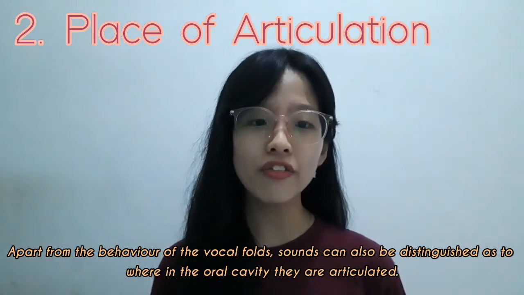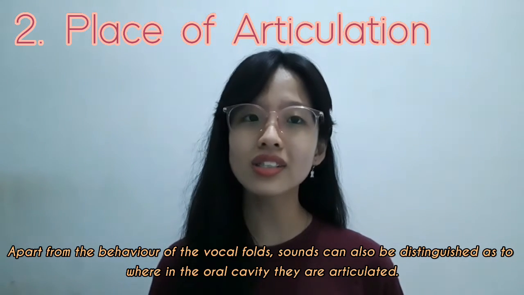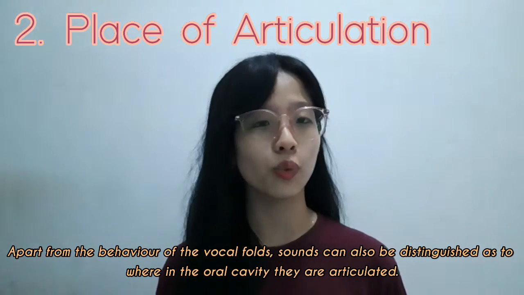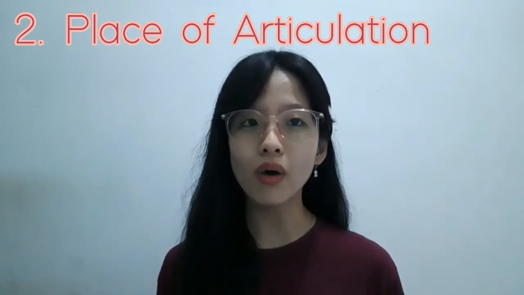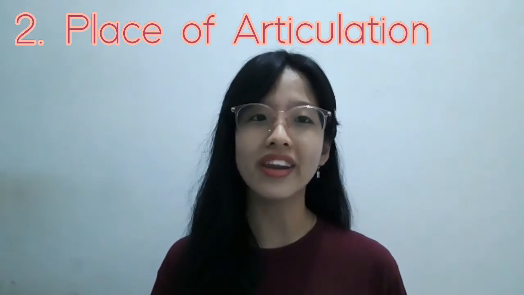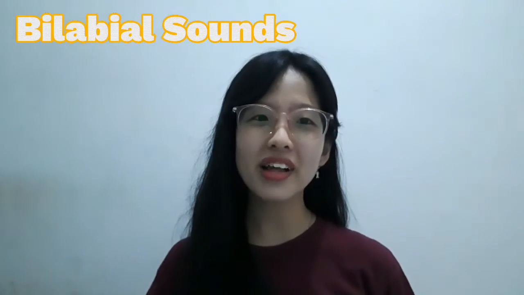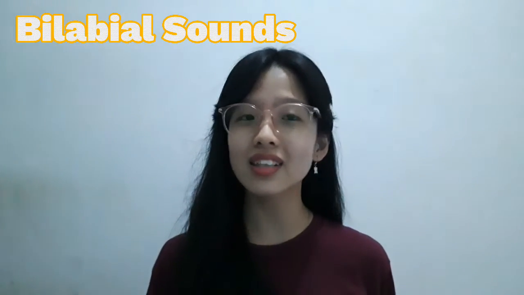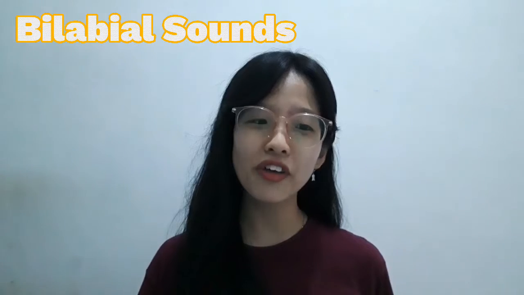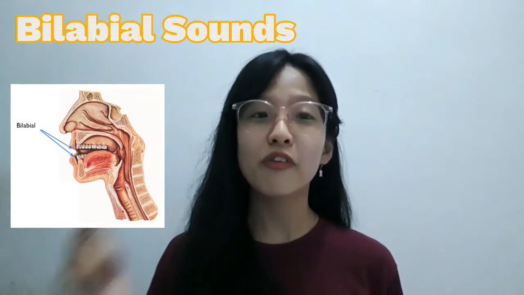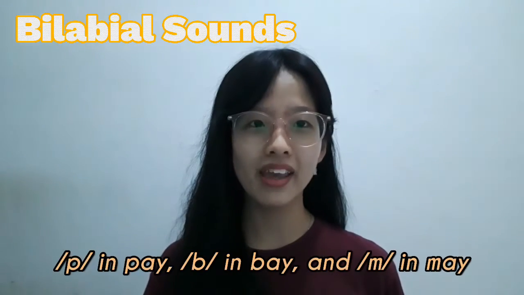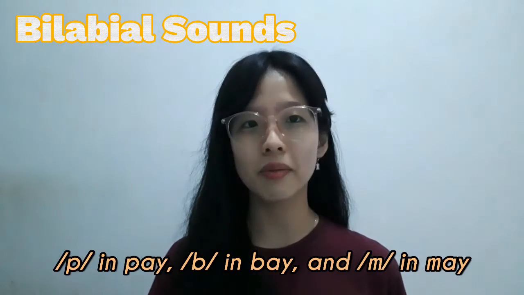Second, place of articulation. Apart from the behavior of the vocal folds, sounds can also be distinguished as to where in the oral cavity they are articulated. That is, where in the mouth there is the most obstruction when they are produced. First, bilabial sounds. Bilabial sounds are sounds in which the airflow is modified by forming a constriction between the lower lip and the upper lip. For example, p in pay, b in bay, and m in may.